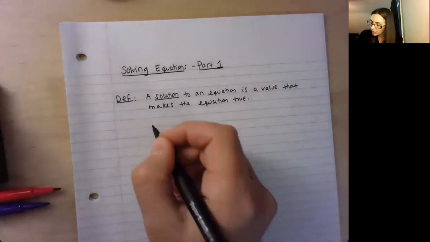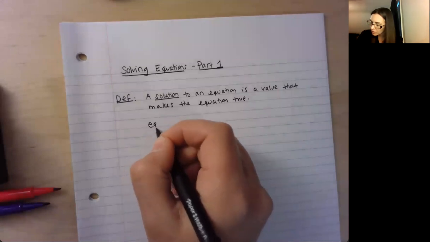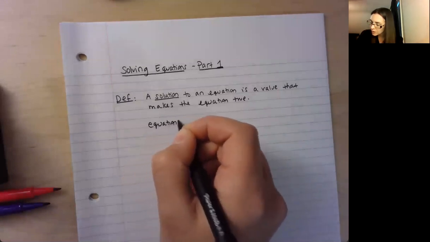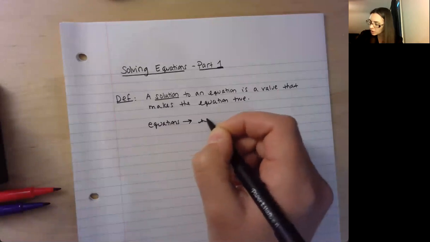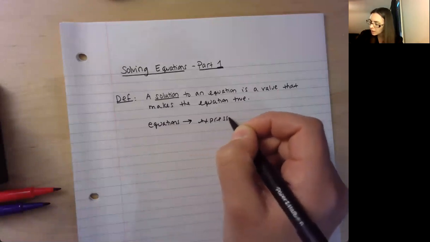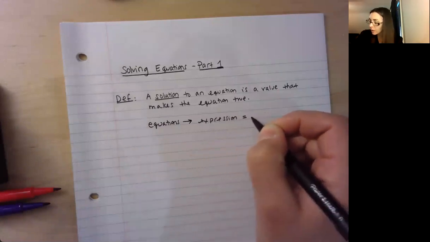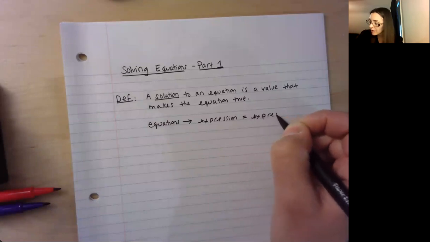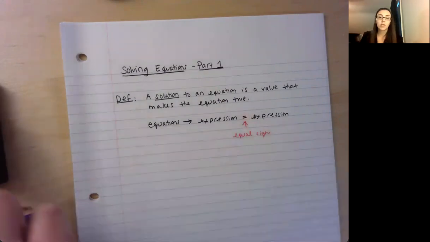When we're dealing with equations, this is when we have one expression equal to another expression. The key thing is you have some sort of equal sign in your equation. And we're solving for an answer.